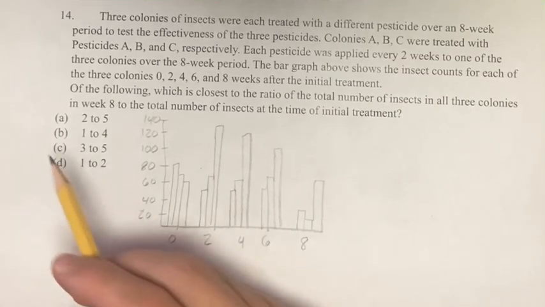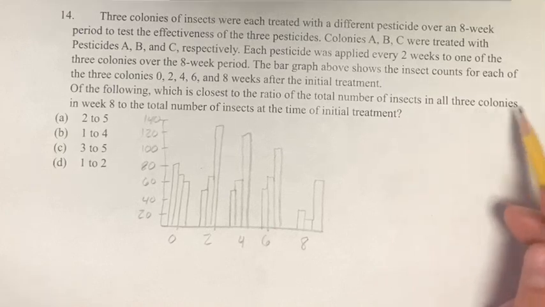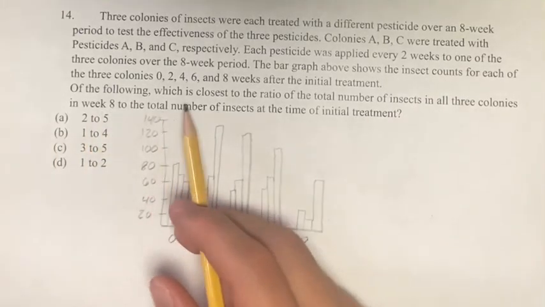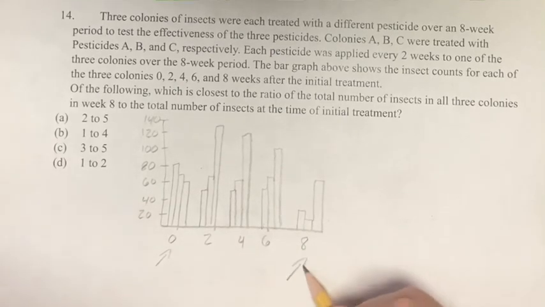And we're asked, of the following, which is closest to the ratio of the total number of insects in all 3 colonies in week 8 to the total number of insects at the time of initial treatment. So we're comparing week 0 to week 8.